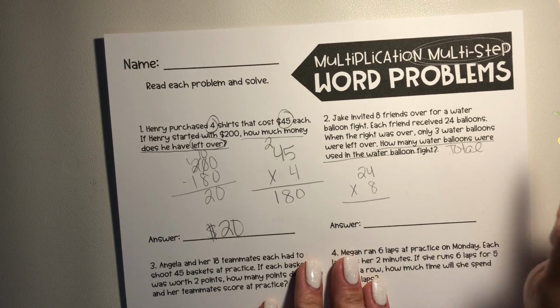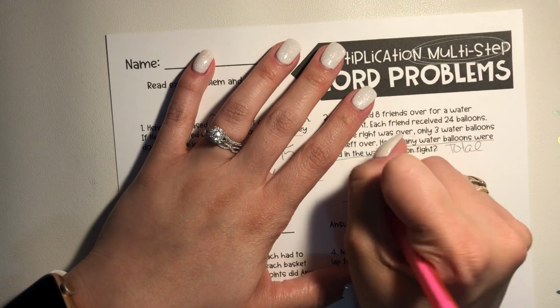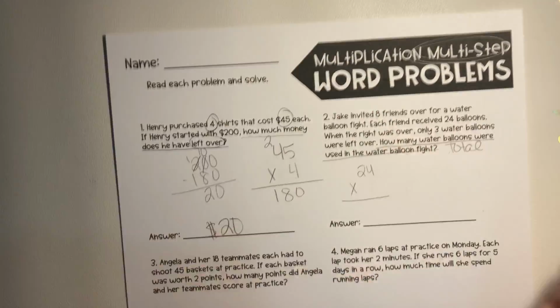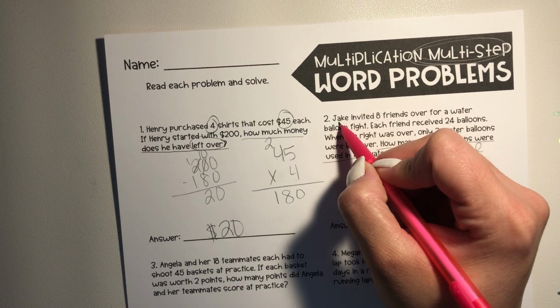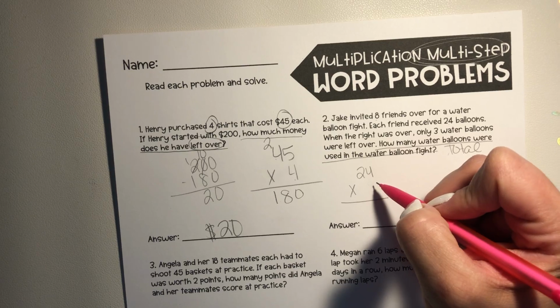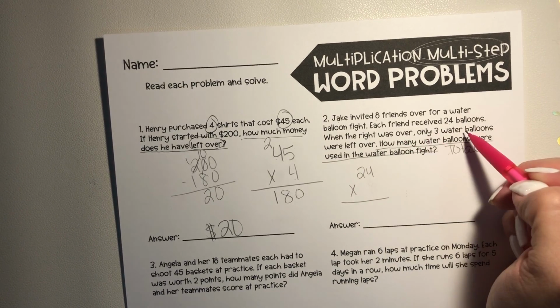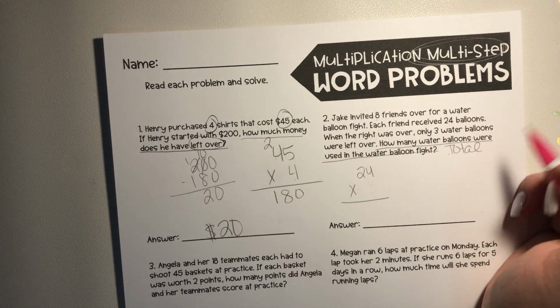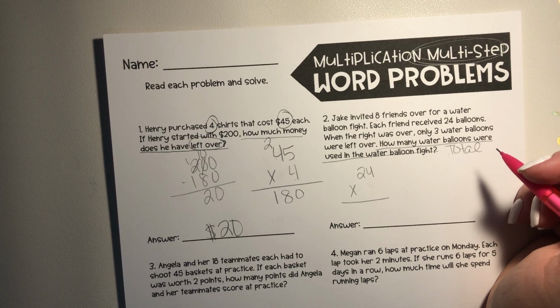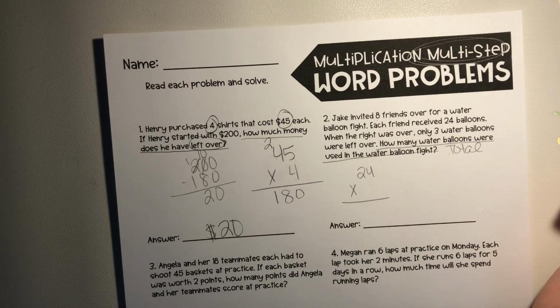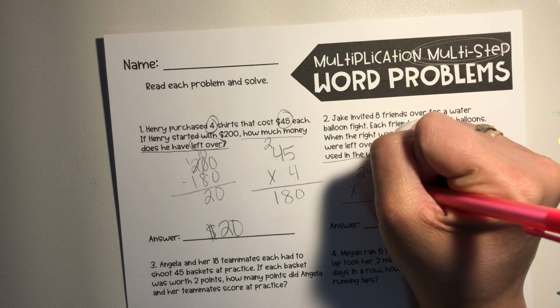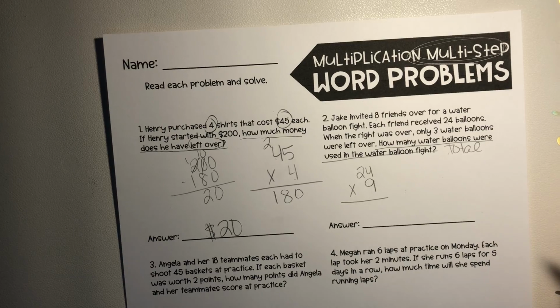Oh, hold on. I made a mistake. It's not going to be 8. I almost didn't catch that. 8 friends, but I have to include him in that total. So it's actually going to be 9. It says here, each friend received 24 balloons. So that's including himself in that fight. I would assume he wouldn't invite over people and not be part of the water balloon fight, one would think, right? So I'm going to actually do 24 times 9.